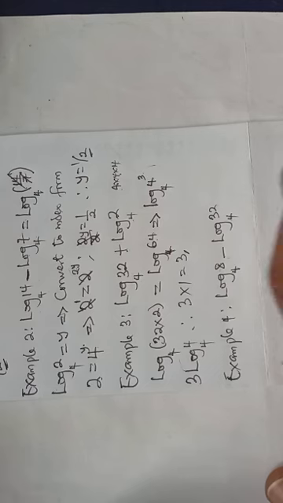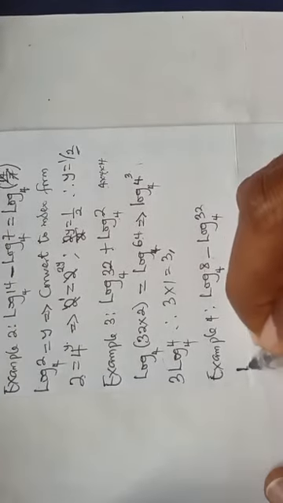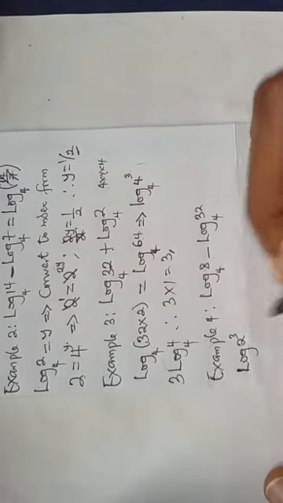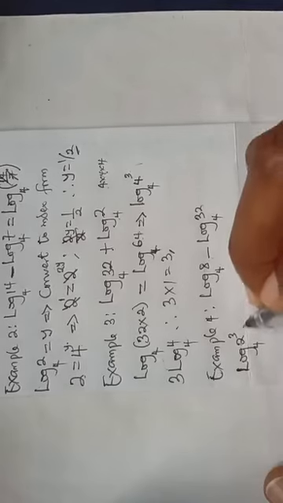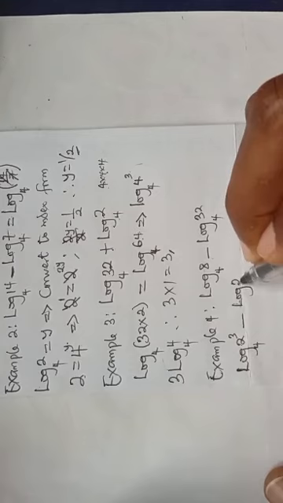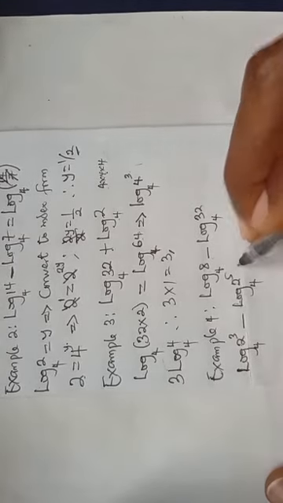Now let's do it this way. Log 2 power 3 is 8, minus log 2 power 5 is 32, to base 4.